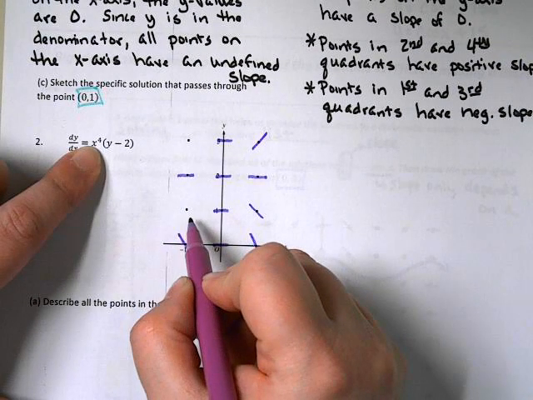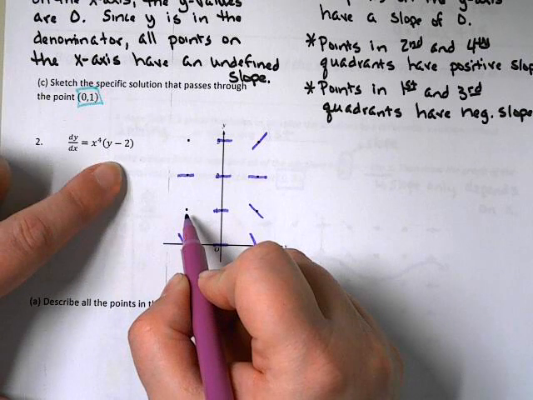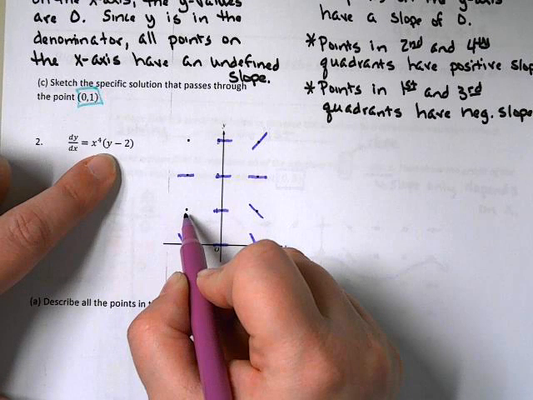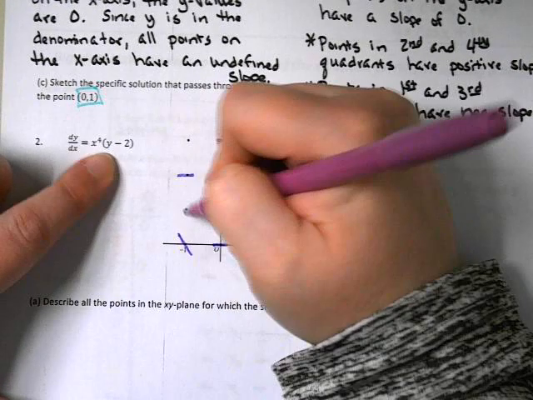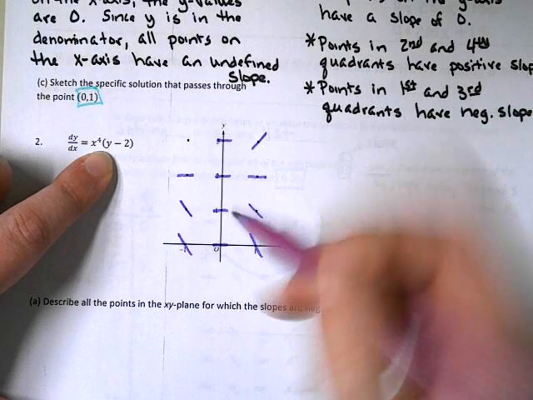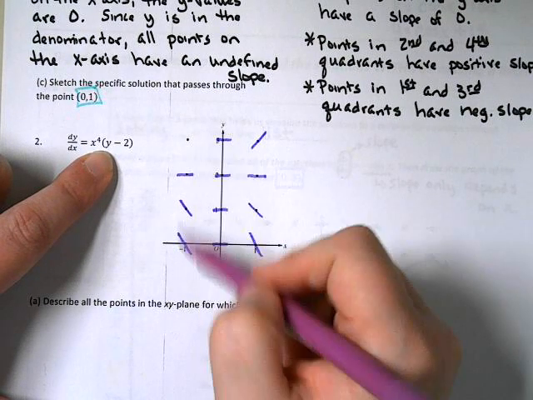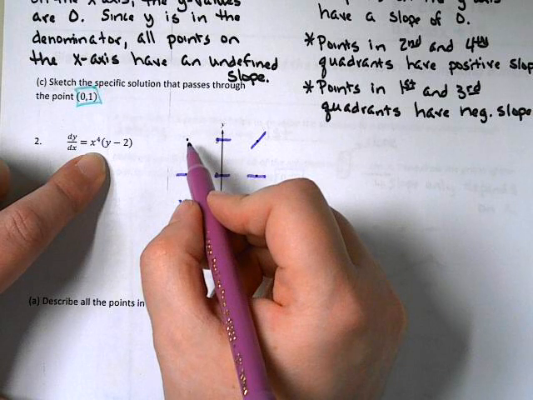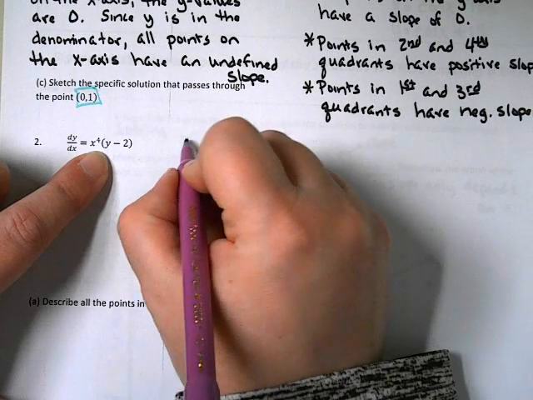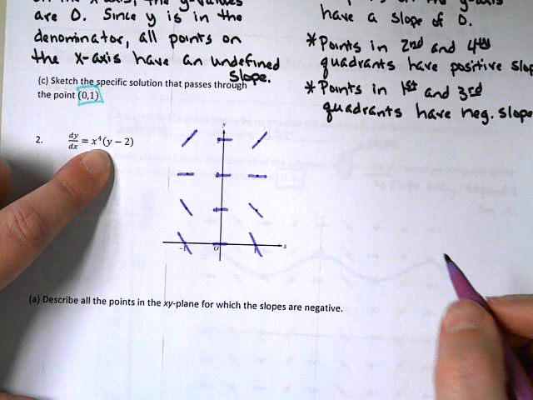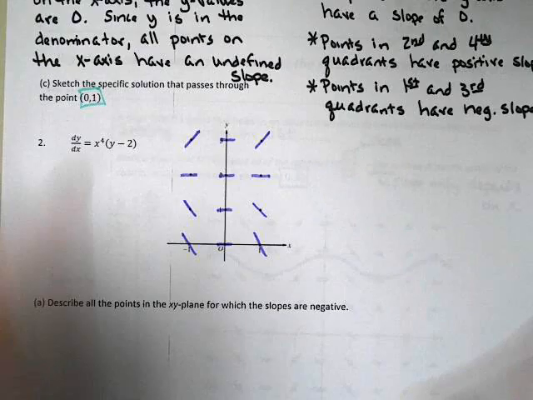Then negative 1 to the fourth is positive 1. 1 minus 2 is negative 1, so this would be a slope of negative 1. And then for the point negative 1, 3, we would have 1 times 1, which is going to give us a positive 1. So our slope field should look like that.